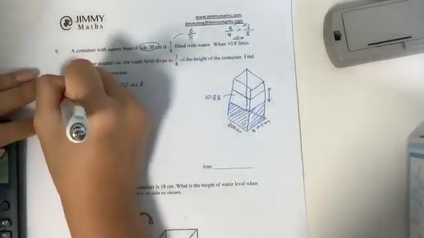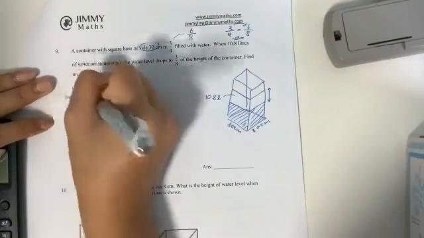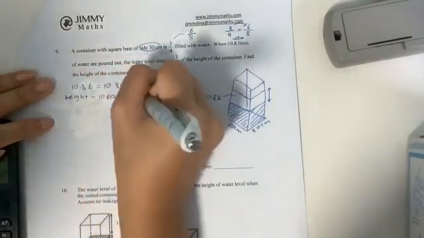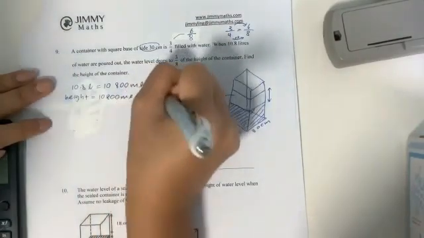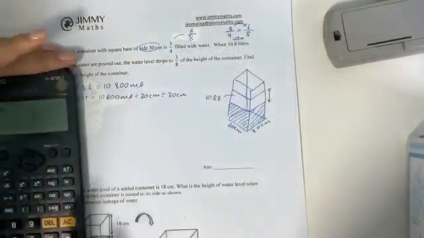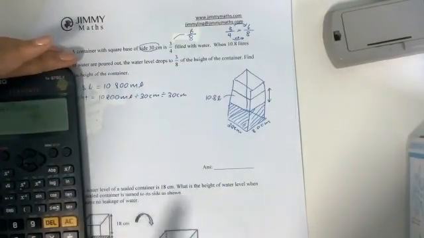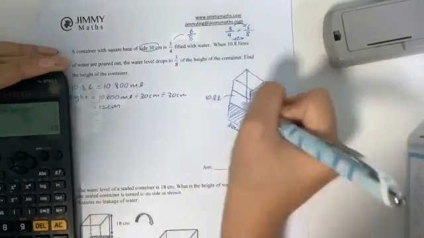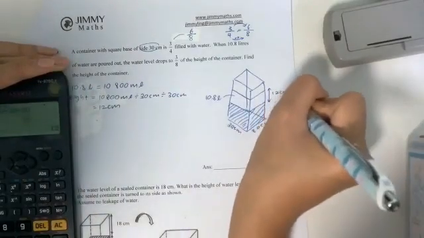So the height equals 10,800 milliliters divided by 30 cm divided by 30 cm. 10,800 divided by 30 divided by 30 gives me 12 cm. So the height of this part is 12 cm.